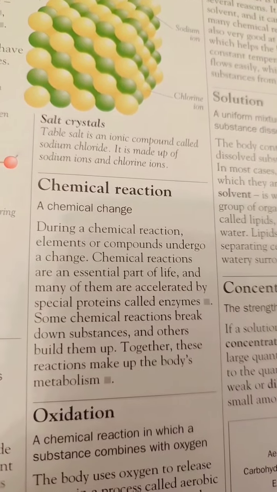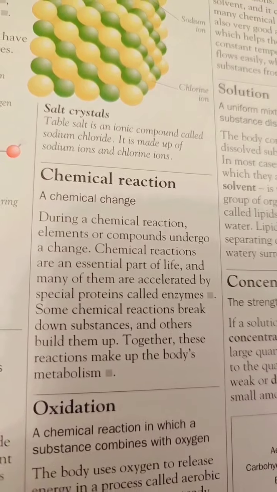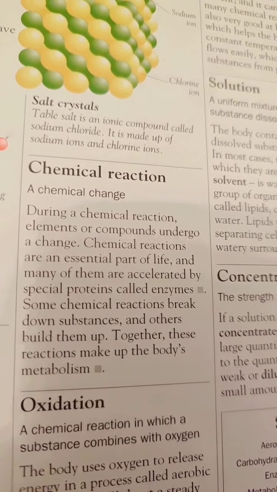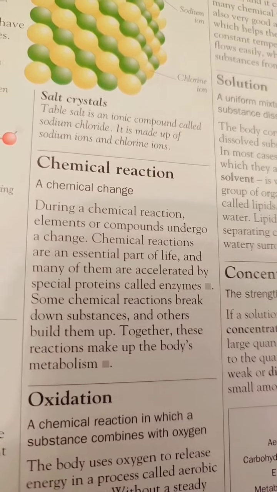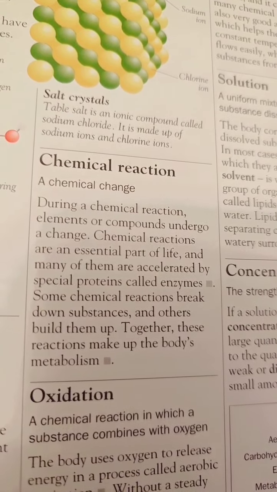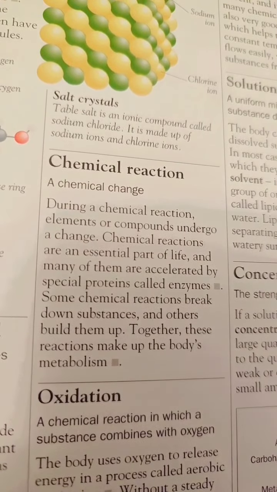What is a chemical reaction? It is a chemical change. During a chemical reaction, elements or compounds undergo a change. Chemical reactions are an essential part of life, and many of them are accelerated by special proteins which are known as enzymes. Some chemical reactions break down substances and others build them up. Together, these reactions make up the body's metabolism.